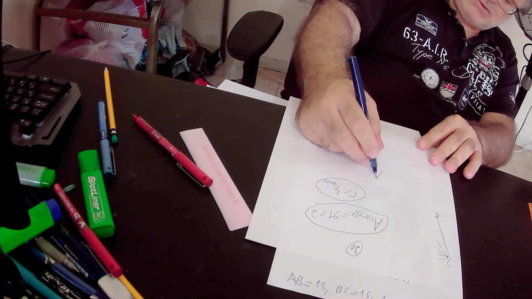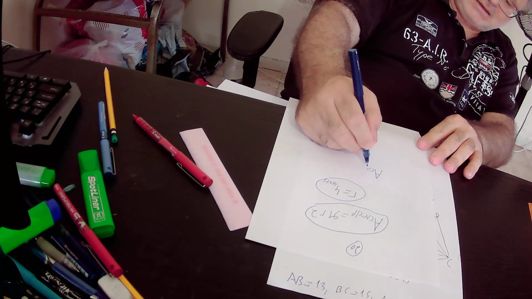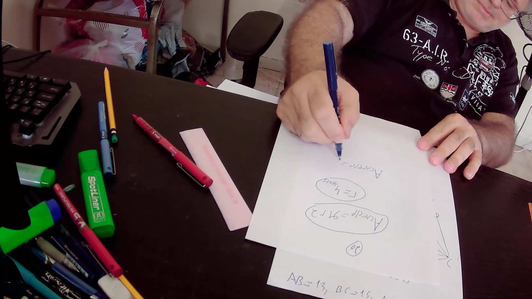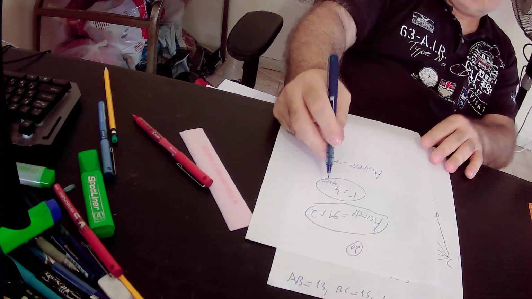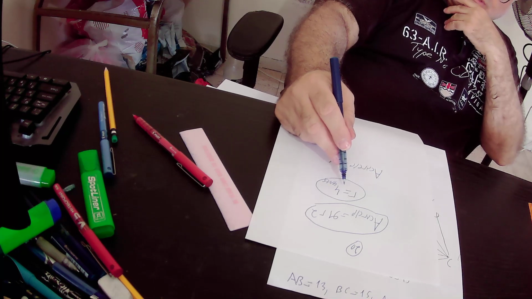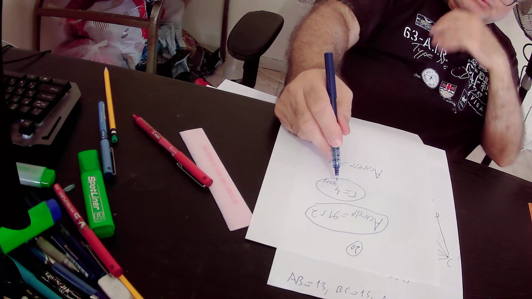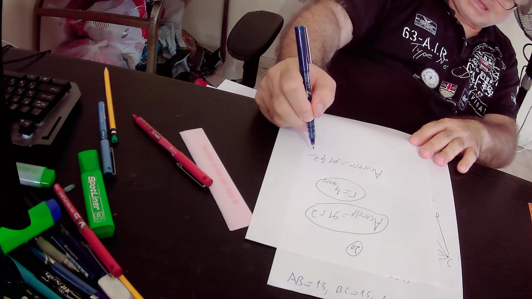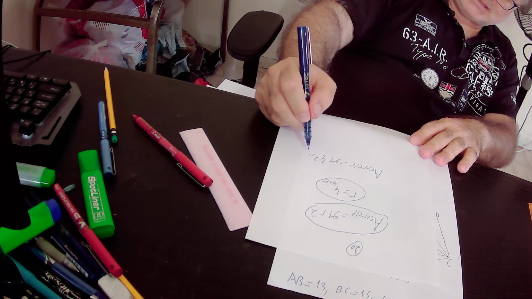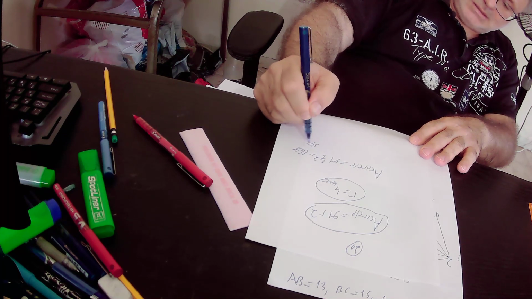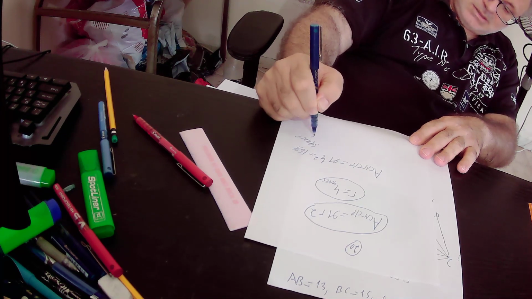So the area of our green circle will be equal to pi times r squared, and r equals 4, so r squared is 4 squared. So the area of our circle equals pi times 16, which is 16 pi square units.